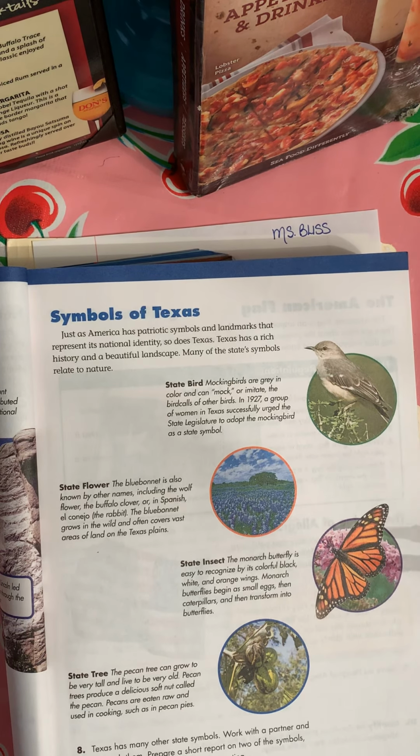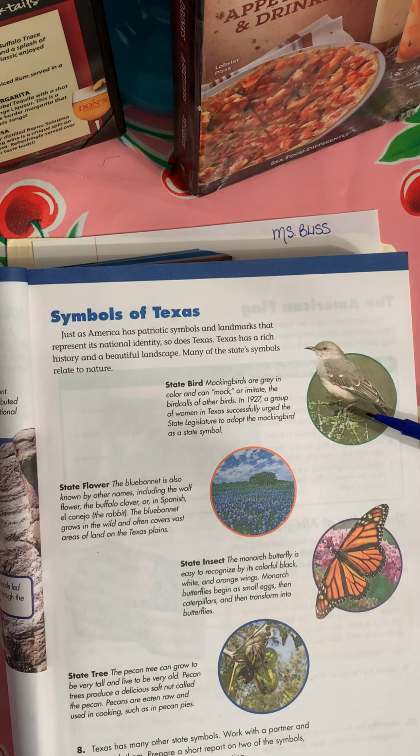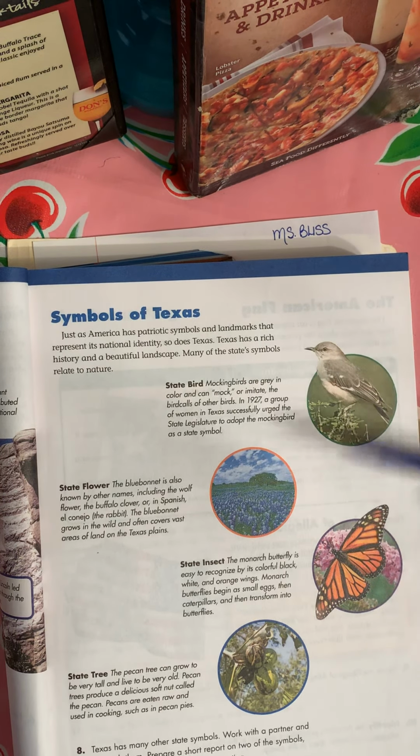So maybe you can find some mockingbirds. They have a really nice song that they sing, so that's something maybe to look out for. You can go to the botanical gardens, and they have a lot of birds there, or I think the aquarium is open now, so you can go back to that.